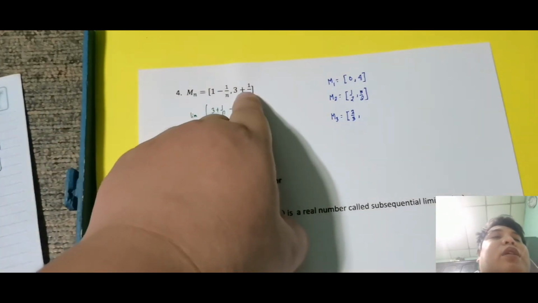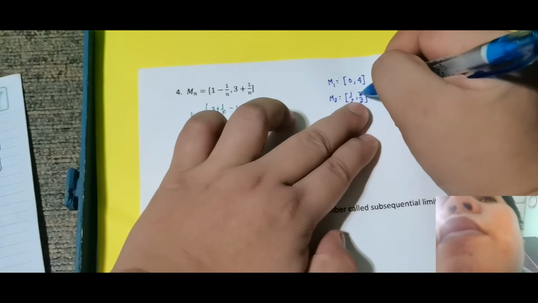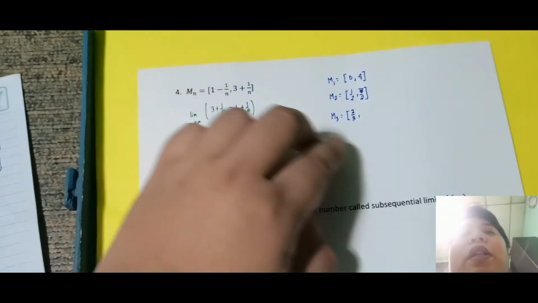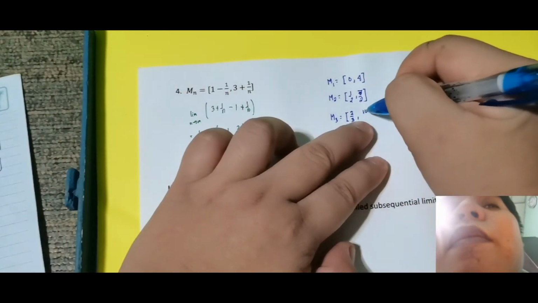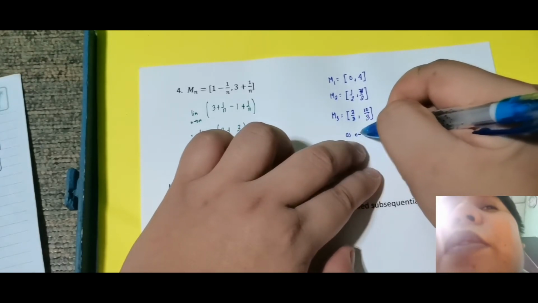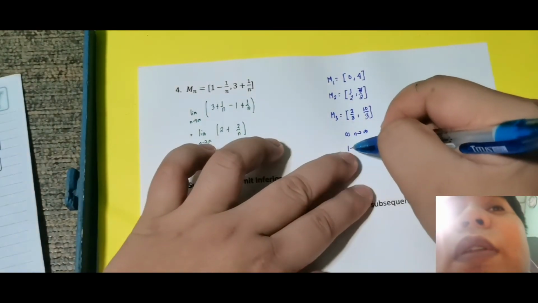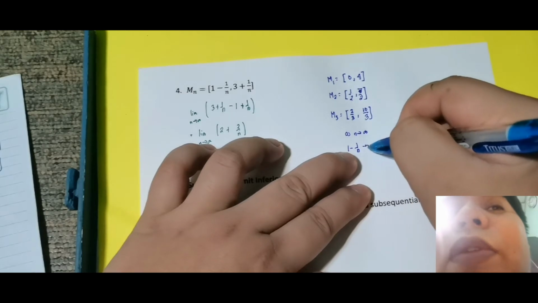Because 2 times 3 earlier, 7 over 2, sorry, this is 7 over 2. Okay, then 3 times 3, that's 10 over 3. Now, as n approaches infinity, the 1 minus 1 over n becomes 1.